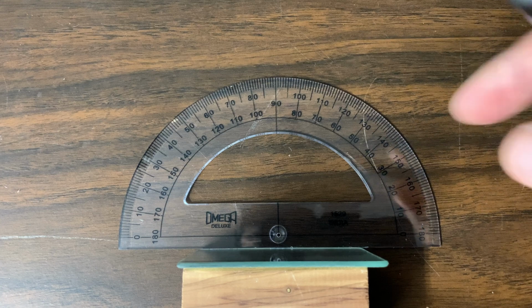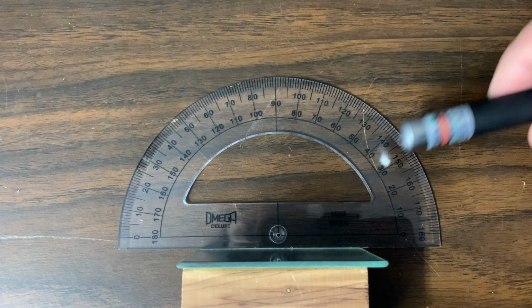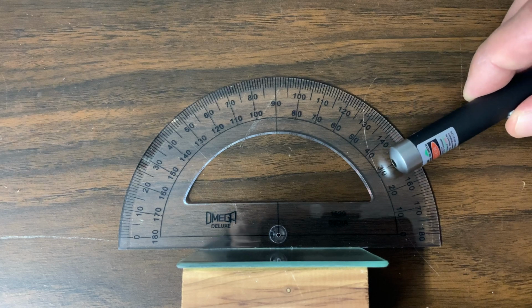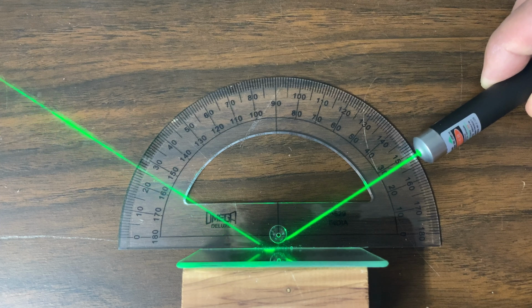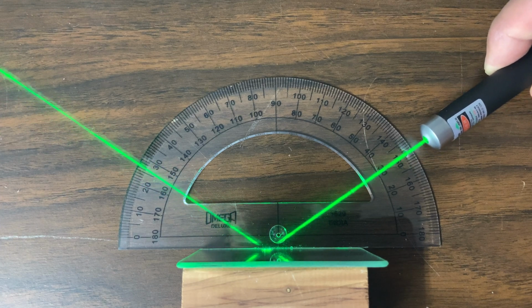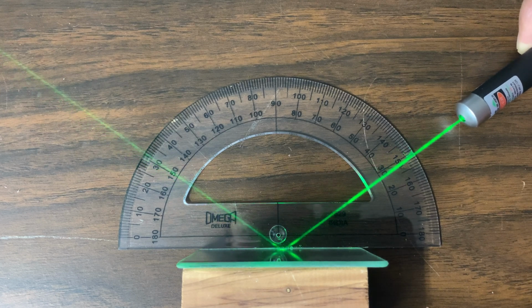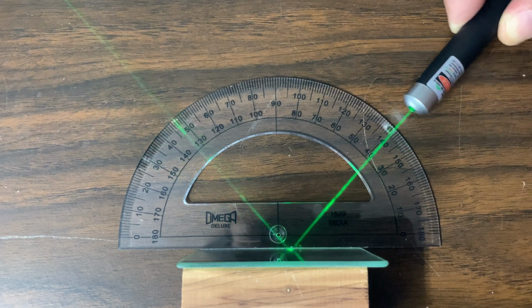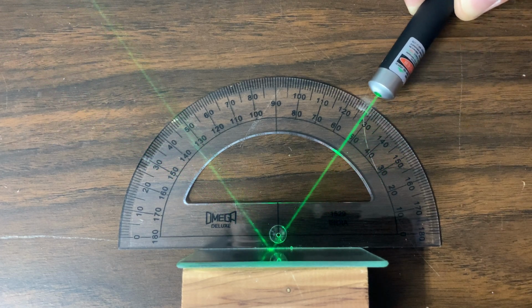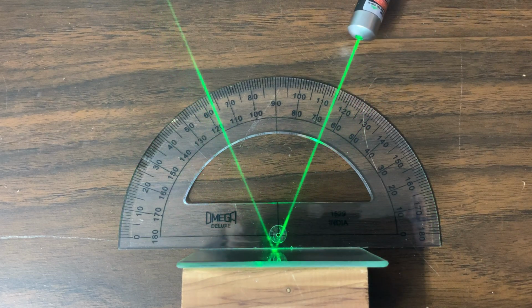So you're going to want to look at the bottom numbers on this side, top numbers on this side. So I'm going to use 30 degrees, and I'm going to hit the mirror at an angle of 30 degrees. And if I get this just right in the center, we should see, and we do, a reflected angle of 30 degrees. And this works, as long as I keep the beam right in the center of the protractor there, this works for any angle.